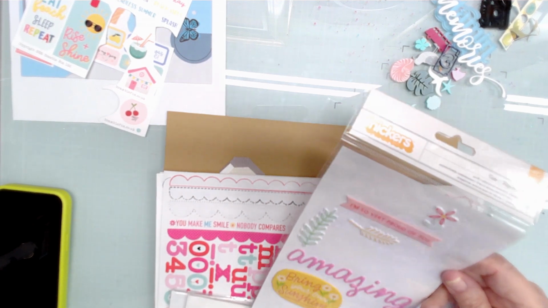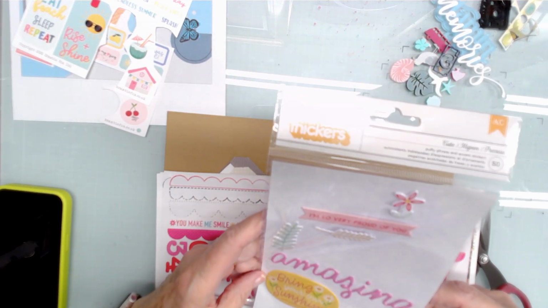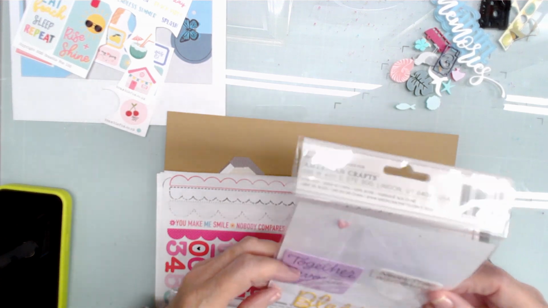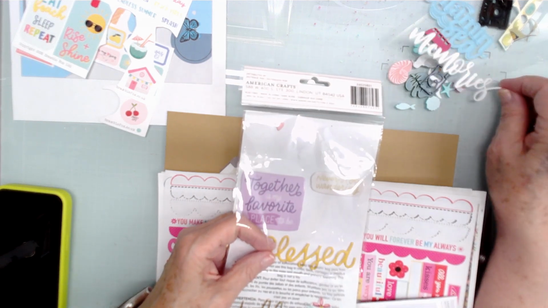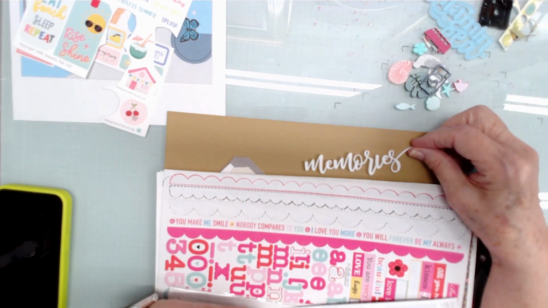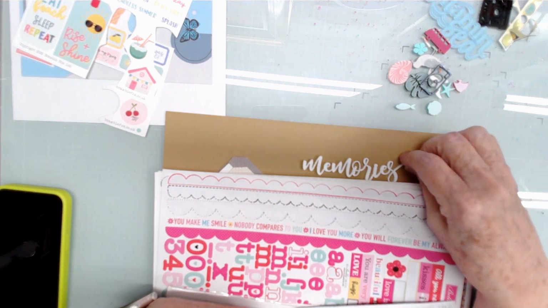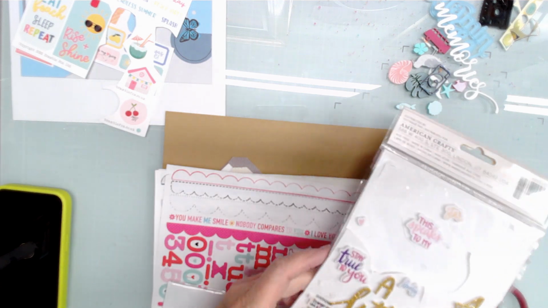See if I have anything beachy or that would be appropriate on a beachy page. Okay, here I've got some miscellaneous things. Bring Your Own Sunshine is kind of cute. Never Stop Wondering. Hello. If I use this memories, then I can put Galveston up here, and I can find an alpha and spell Galveston.